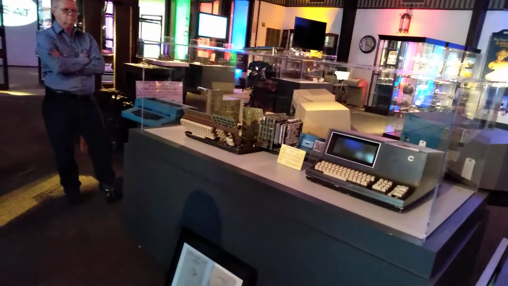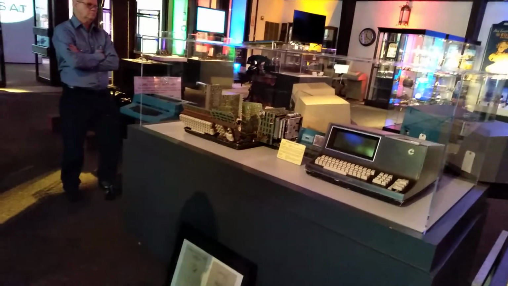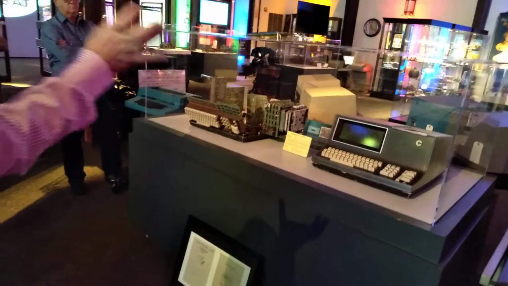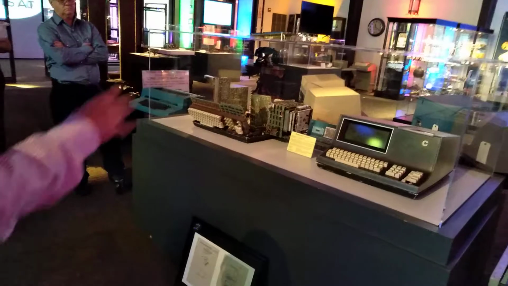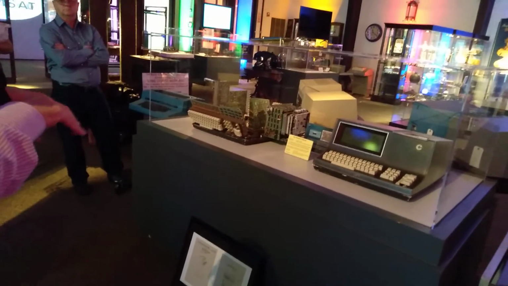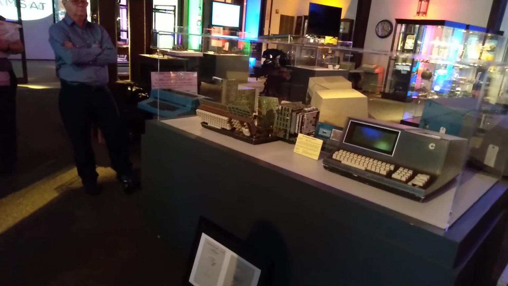That was a custom-built bulb for the CRT to get the size down. It also is 80 characters because that's the same number of characters on a punch card. So you could use key to tape rather than punching it out. You could type it in here and see it on the screen.